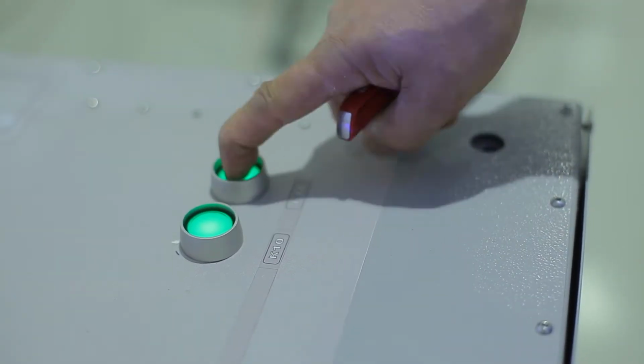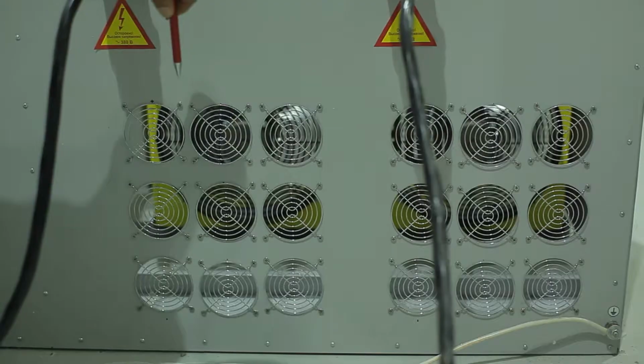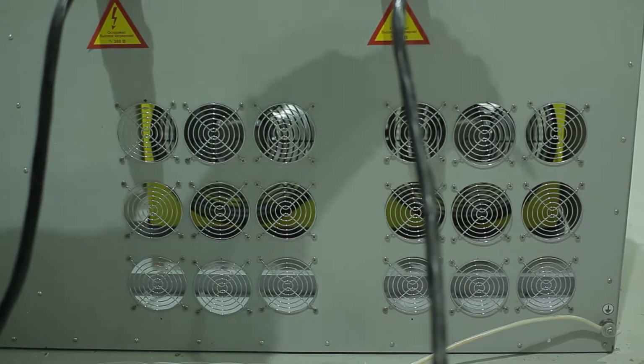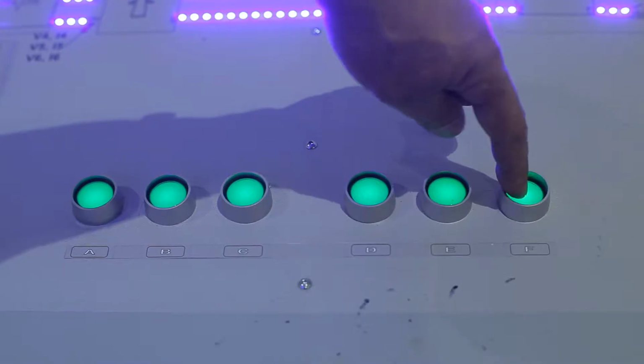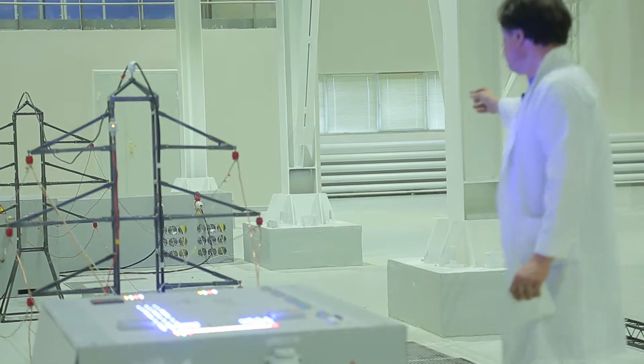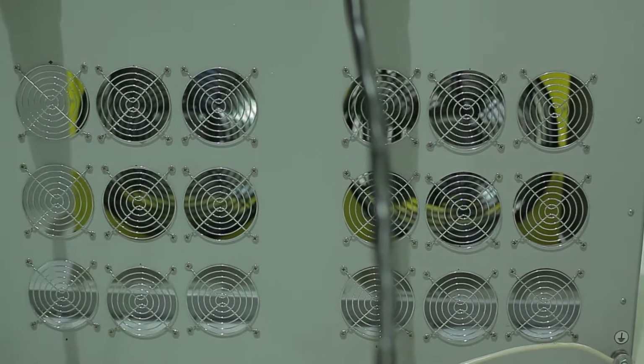Load 1 and load 2 are connected, specifically blow heaters. We are observing the operation of both loads. While in operation under the load, we are disconnecting 3 phases in the line. As a result of this action, load 2 has been turned off.